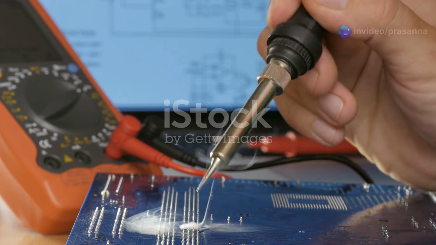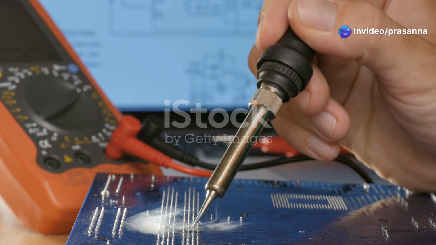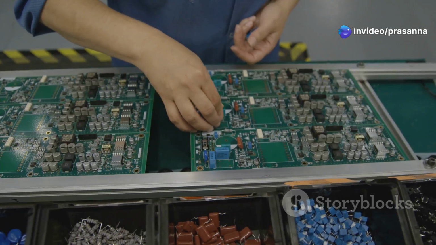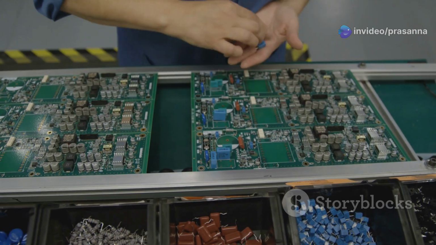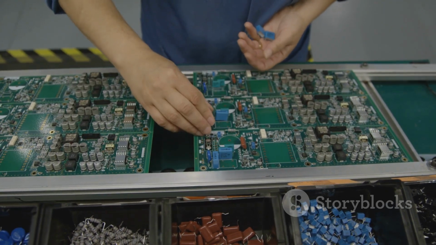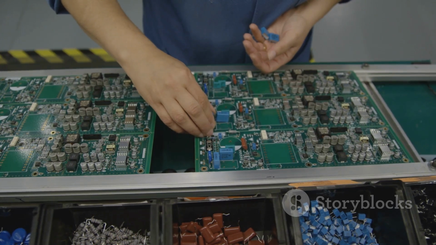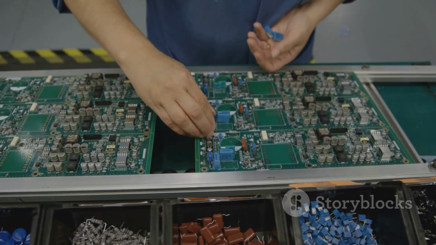Section 5. The art of soldering. Connecting the digital nervous system. Once the components are placed, the next crucial step is soldering, the process of creating permanent electrical connections between the component leads and the PCB's copper traces.